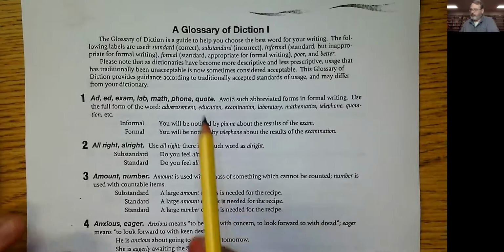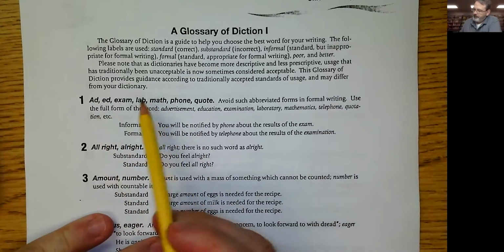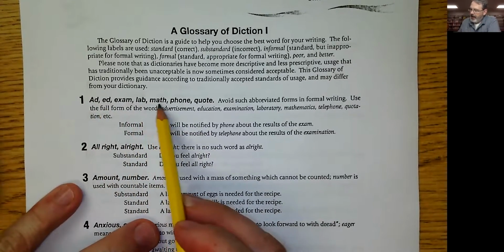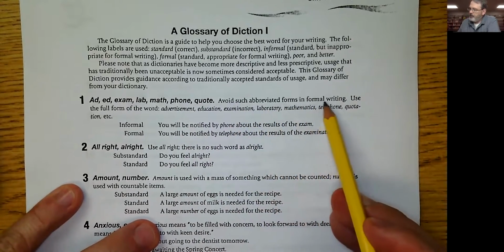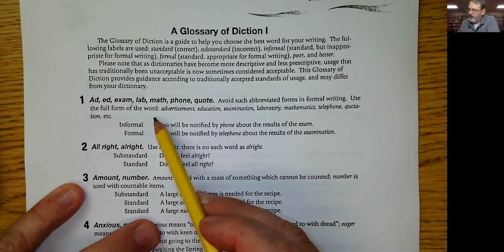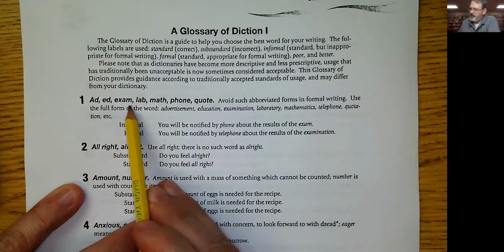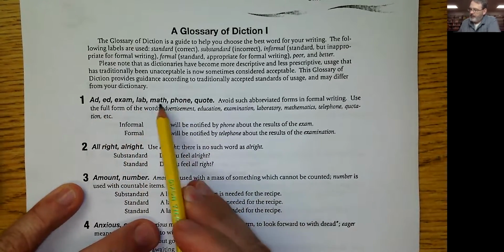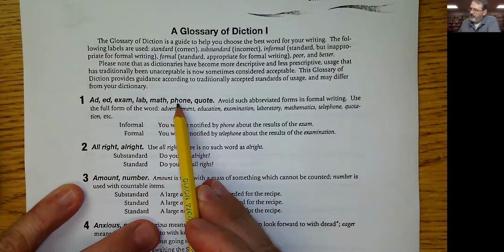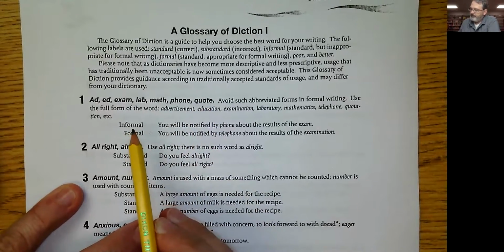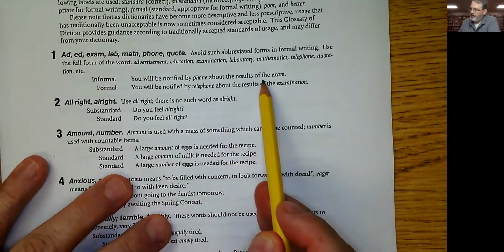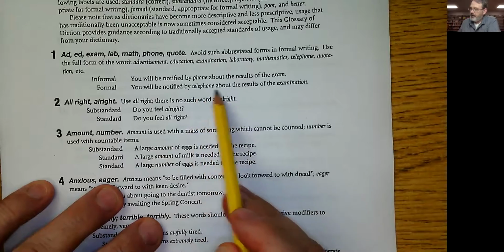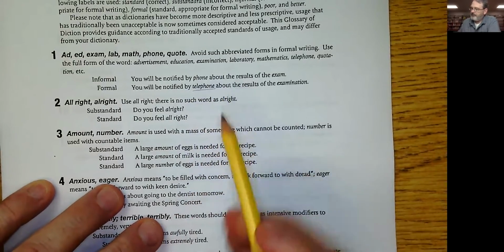Okay? Number 1. Ad, ed, exam, lab, math, phone, quote. Avoid such abbreviated forms in formal writing. Use the full form of these words: advertisement, education, examination, laboratory, mathematics, telephone, and quotation. And you see some examples. You'll be notified by phone about the results of the exam, or you'll be notified by telephone. This one is correct.